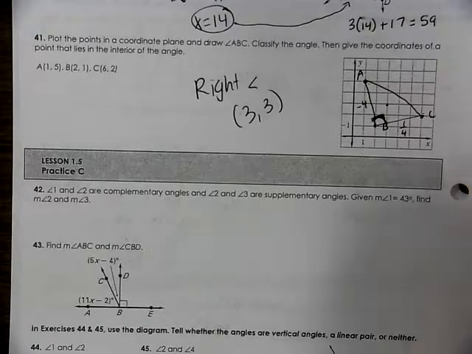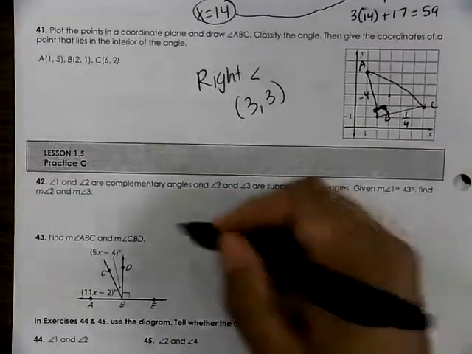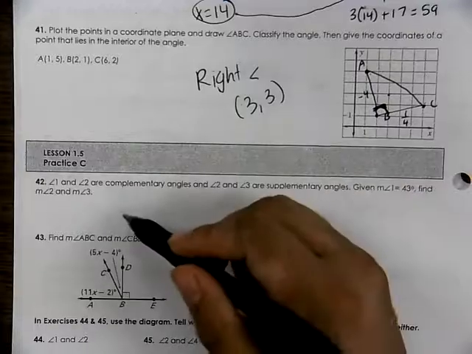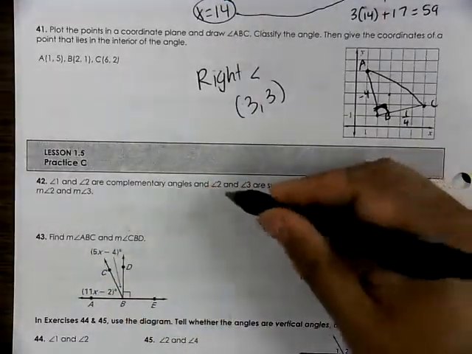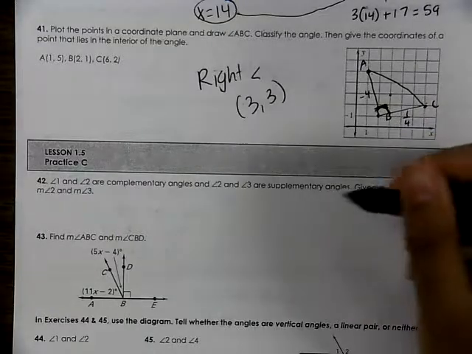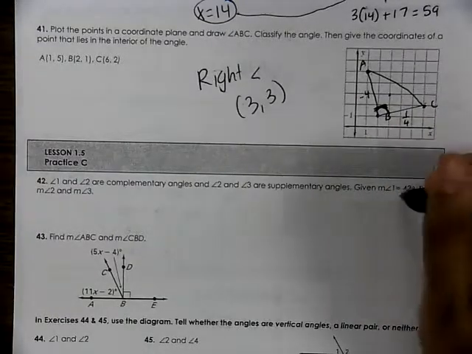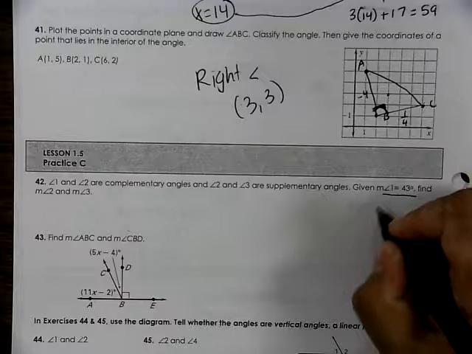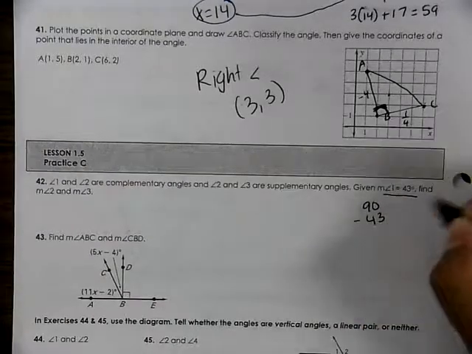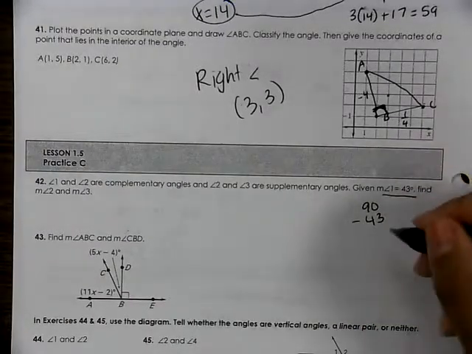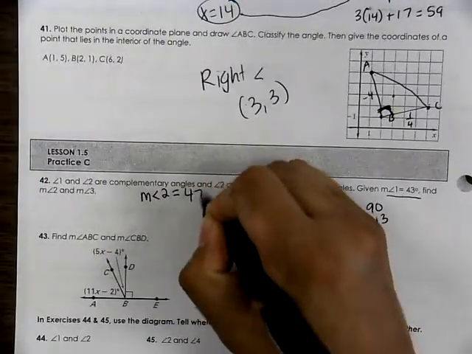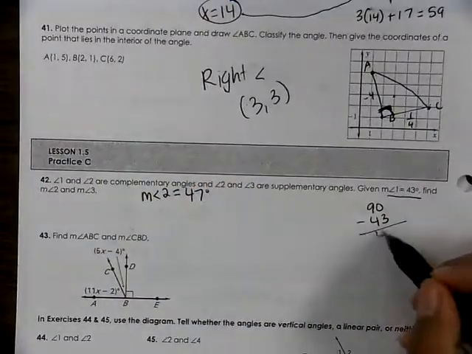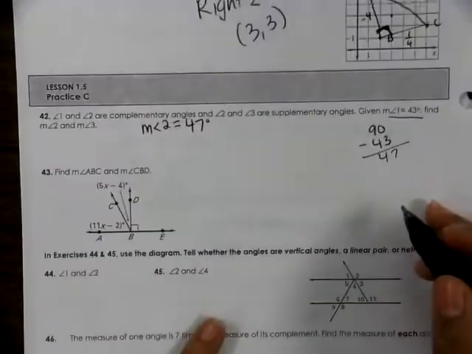So on to complementary, supplementary, vertical, linear pairs, all of that we did the second day. Angle 1 and 2 are complementary. That means they add up to 90. 2 and 3 are supplementary, so that they are adding up to 180. So given this 43, first thing we're going to do is subtract 43 from 90, and that's how you find the measure of angle 2. So the measure of angle 2 comes out to 47 degrees, because 90 minus 43 is 47.